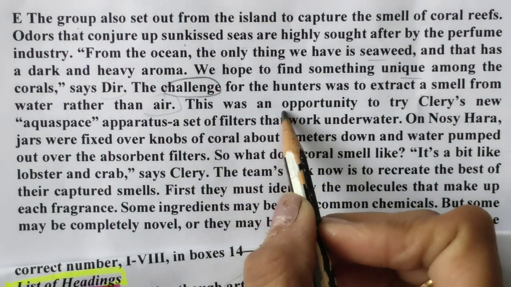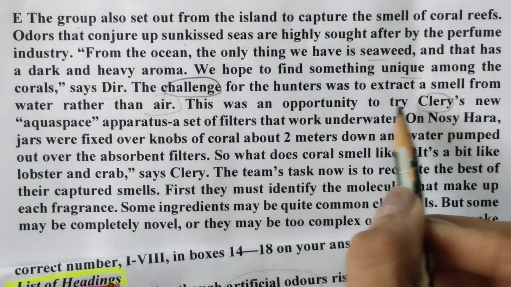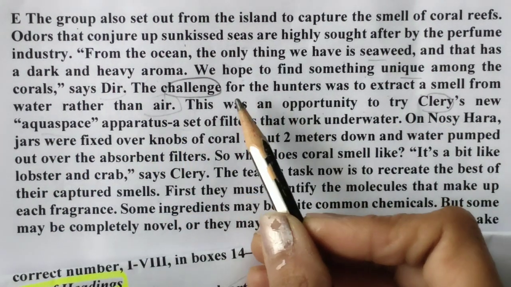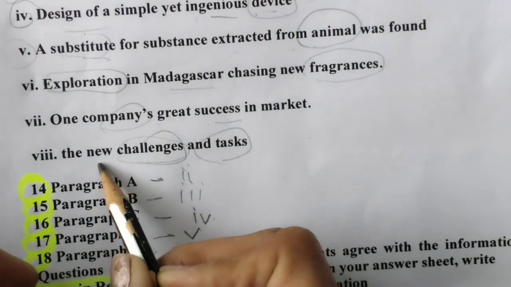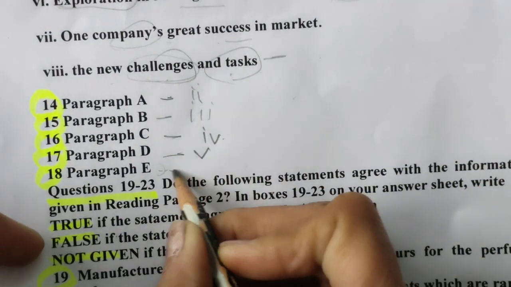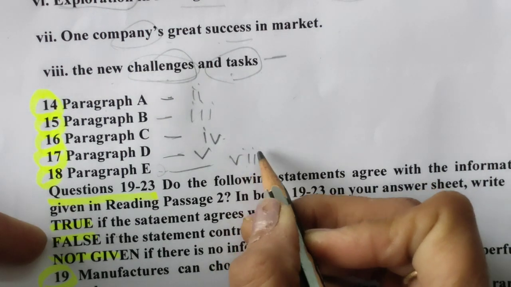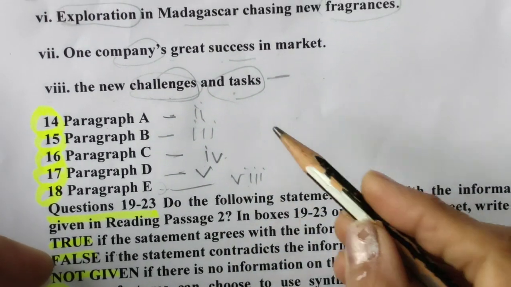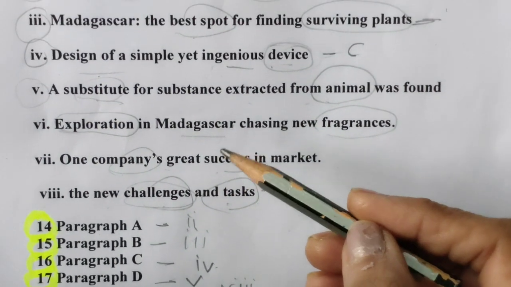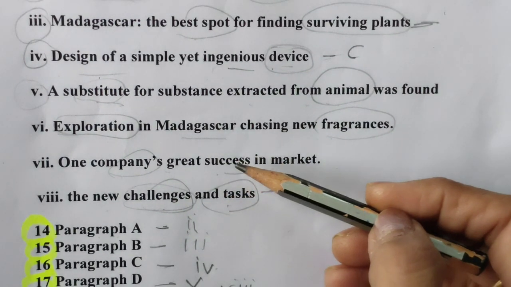Okay, this was an opportunity to try Clary's new aqua space. I think they are talking about the new challenges and tasks. So I will be selecting this only. This is number eight. Fine. So this is how we have selected all the list of headings, by reading a little bit of some sentences.